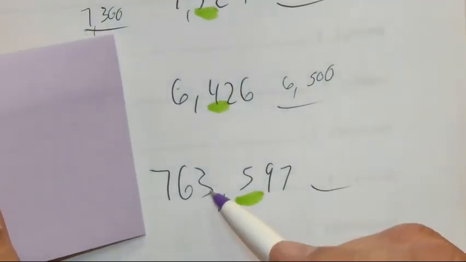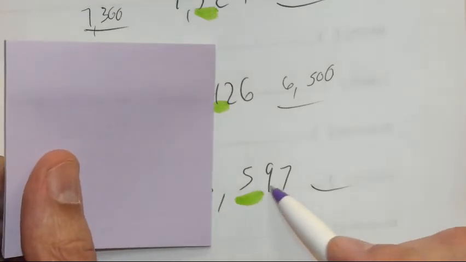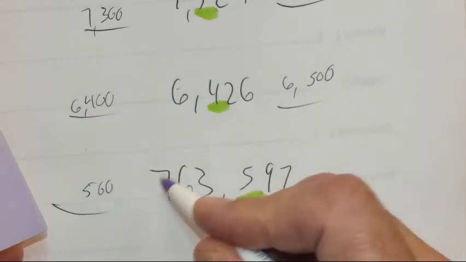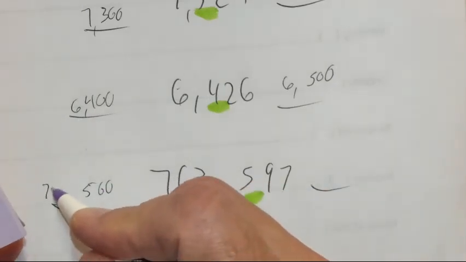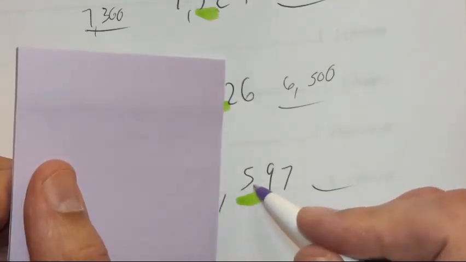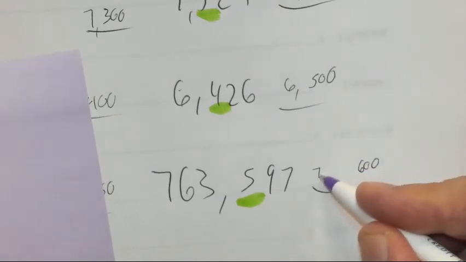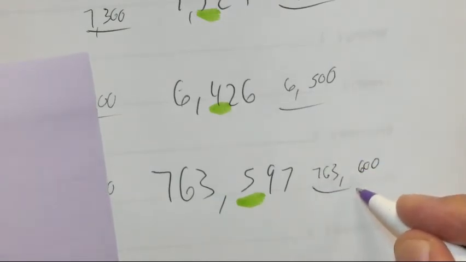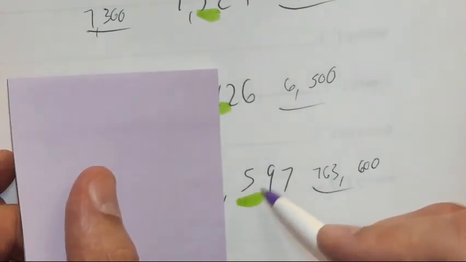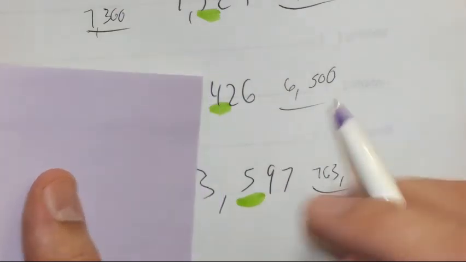Here we've got a bigger number in the 100,000s. So we can cover up that 1,000, 10,000, 100,000 space and go 597. The low 10 is 500, so 763,500. Then the high 10 above 500 is 600, so 763,600. So if you cover up those extra digits and just look at the hundreds, it's much easier.